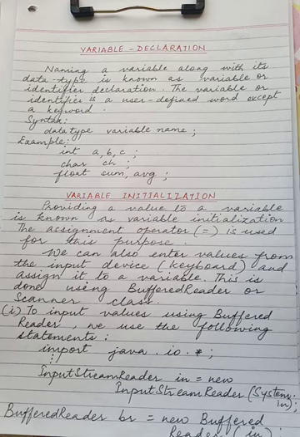Now comes variable initialization. Providing a value to a variable is known as variable initialization. The assignment operator equal to is used for this purpose. We can also enter values from the input device keyboard and assign it to a variable. This is done using the BufferedReader class or the Scanner class.